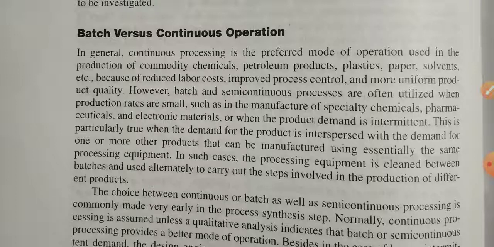This is particularly true when the demand for the product is interfaced with the demand for one or more other products that can be manufactured using essentially the same processing equipment.